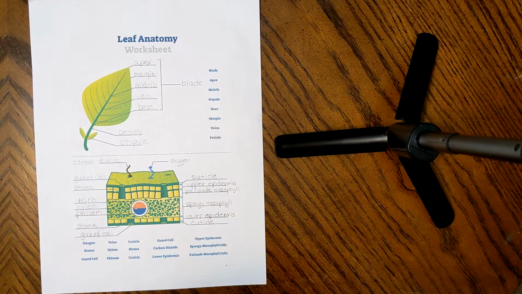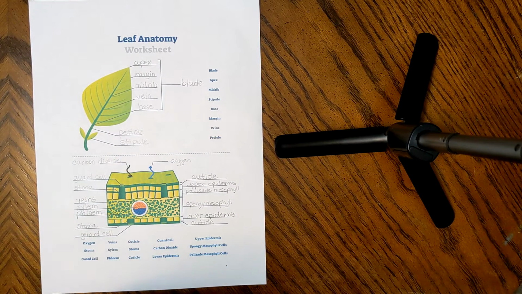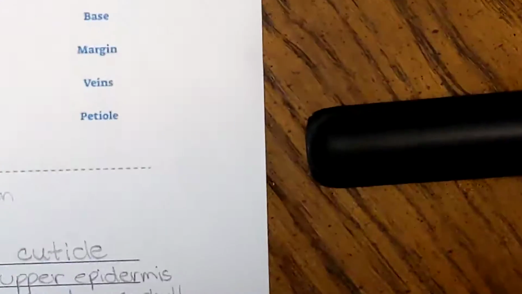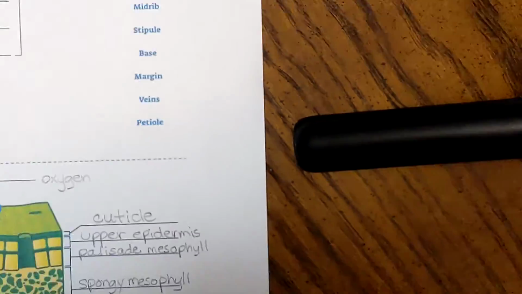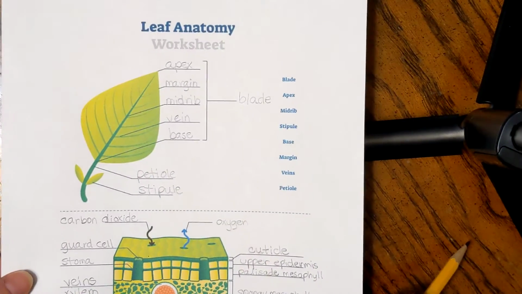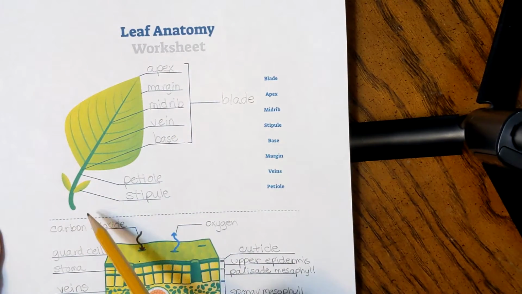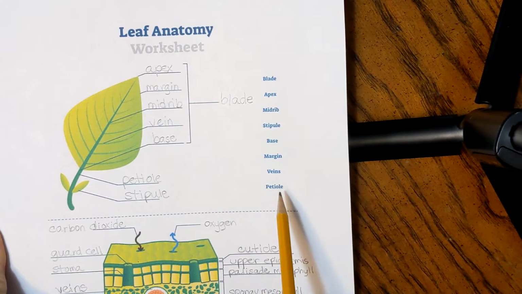So we're going to go through, you'll see I've already labeled mine, but I'm going to go through step by step with you. So let's see if we can zoom in. Whoops, that might be too much zoom, huh? Let's see, I was trying to just zoom in on the top portion to start with. So this is the external structures of a leaf. We have our word bank over here on the right.